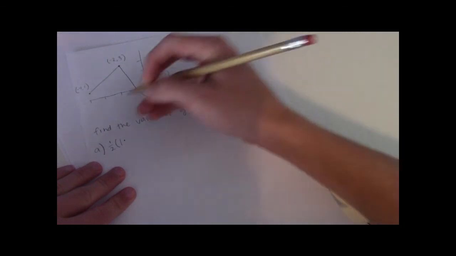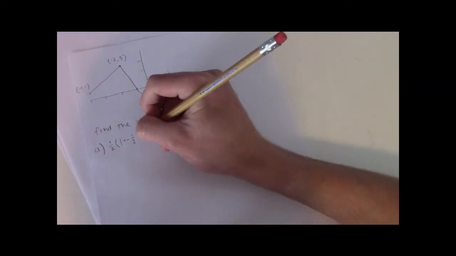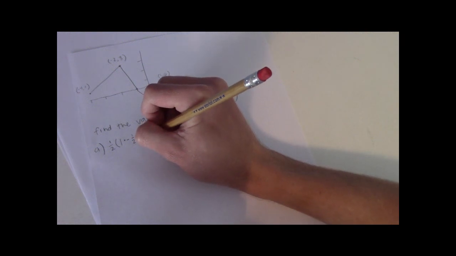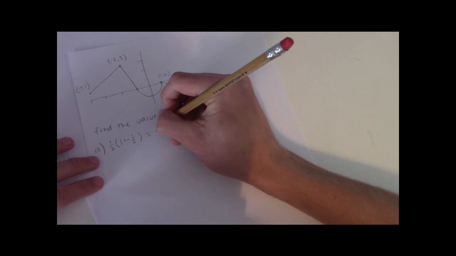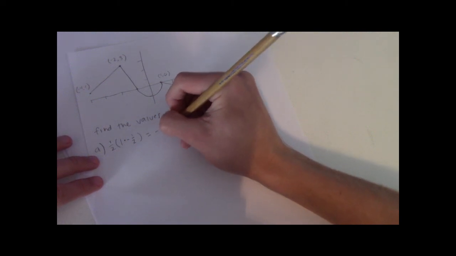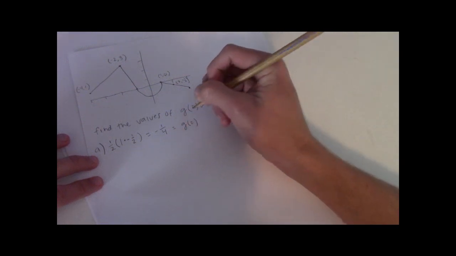So your height is -1/2. And you work that out, and that ends up giving you -1/4 equals g of 2.